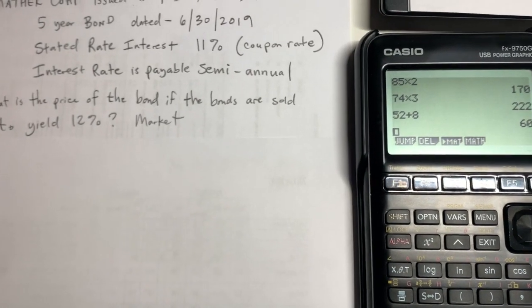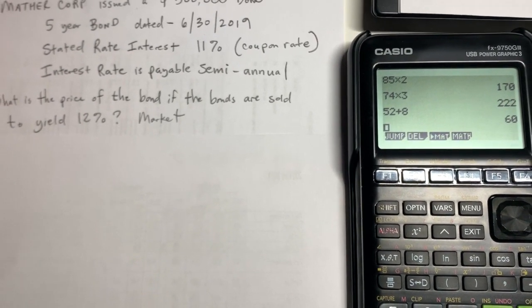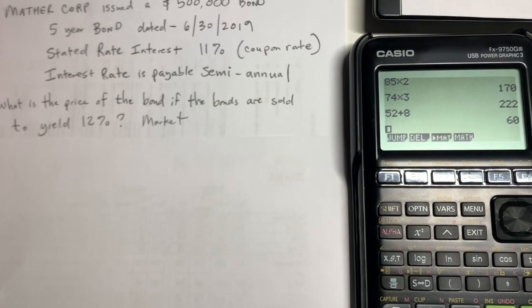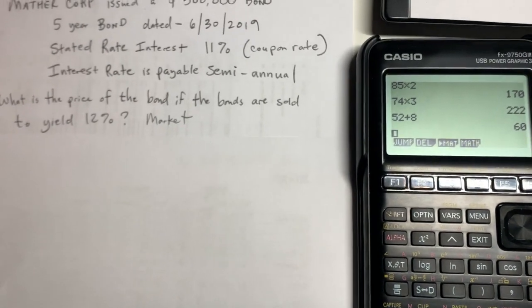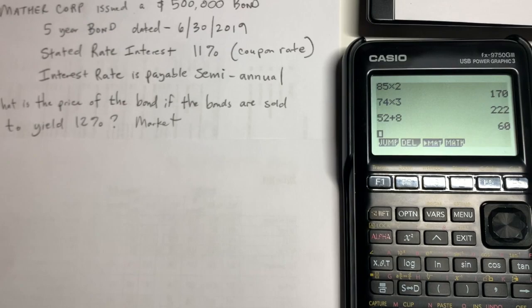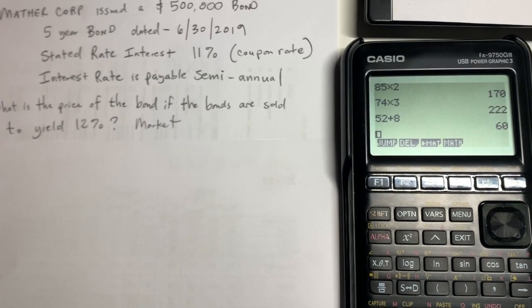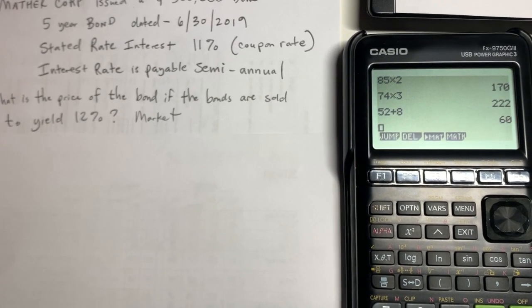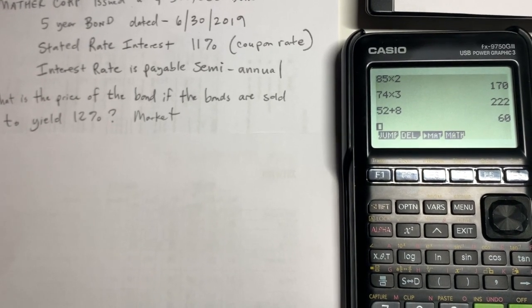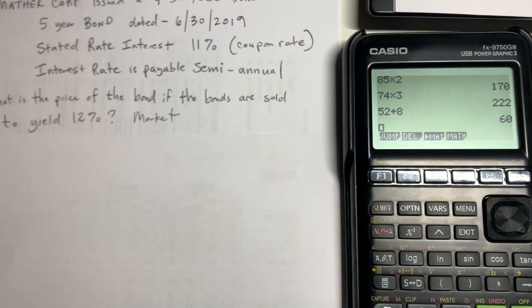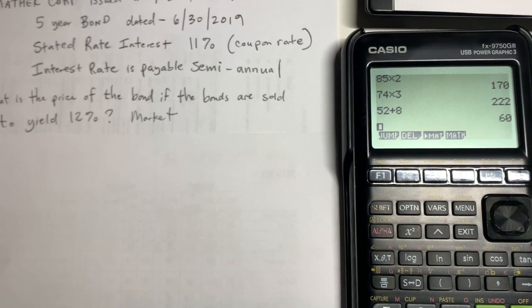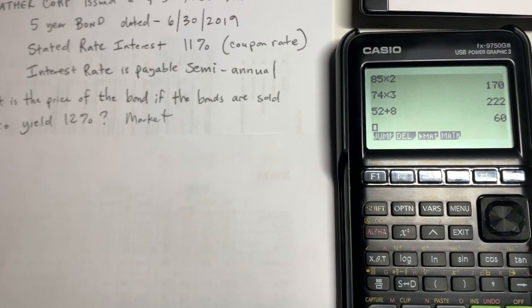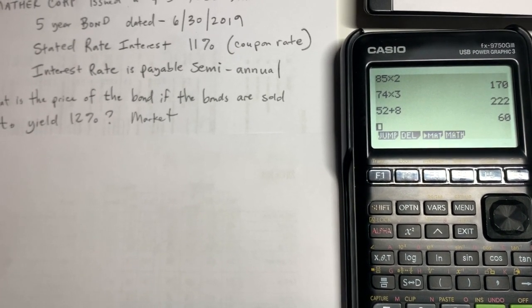Alright YouTube, welcome to my tutorial on how to calculate a bond price with a Casio calculator. If you're an accounting major in college, this is something you'll encounter in your intermediate accounting course, where you're basically calculating bonds, principal and interest based upon present value tables and all sorts of other things that get kind of complicated.